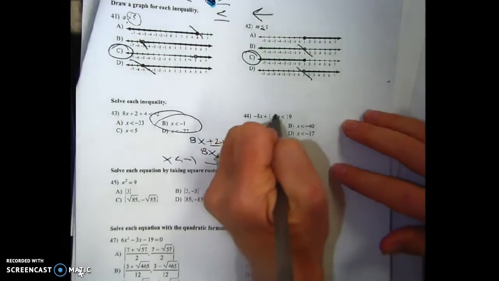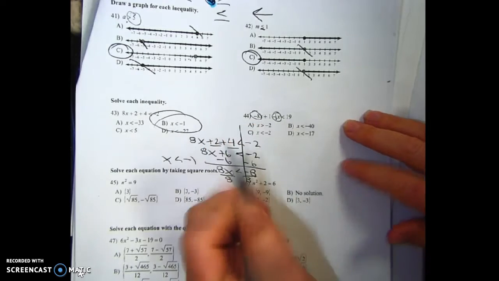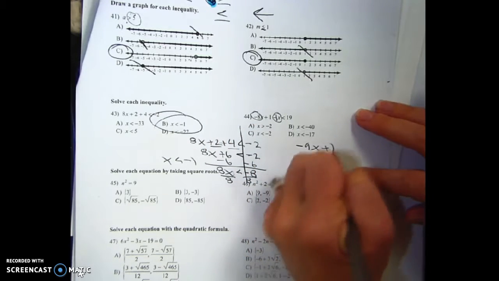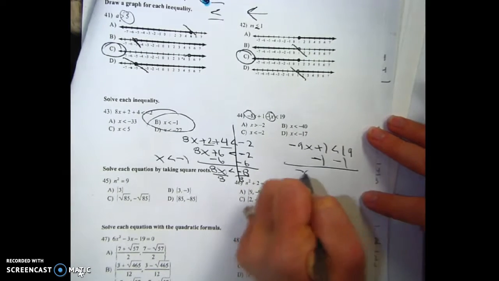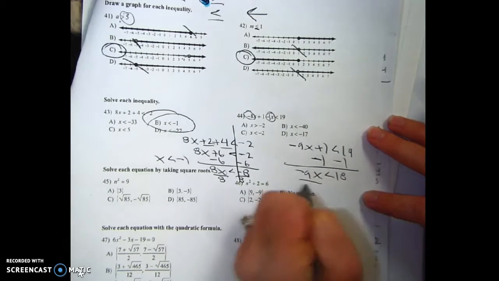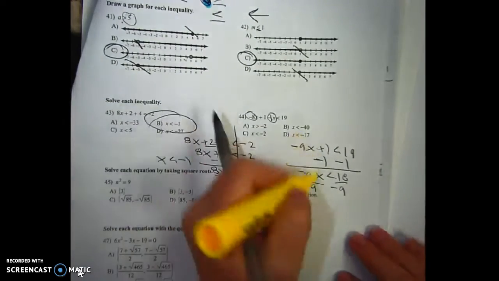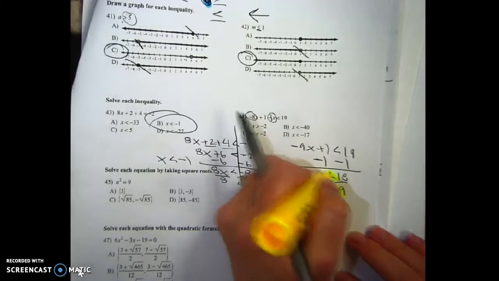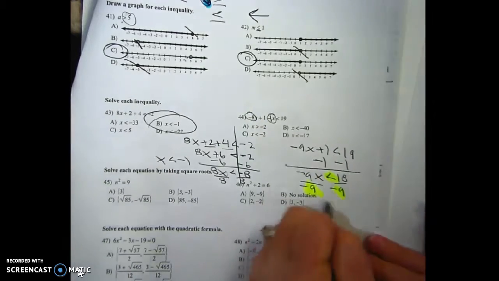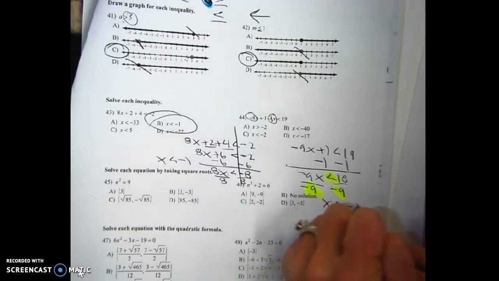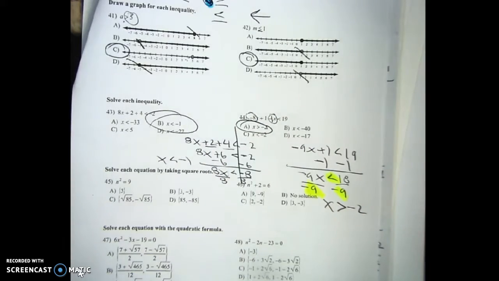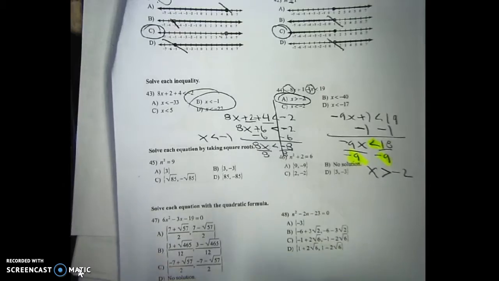This is the same thing. Put the same together. So I get negative 9x plus 1 is less than 19. Do the opposite. Divide by negative 9. But here's how it's different. Anytime you divide by a negative, your inequality switches direction. So it's going to be x is greater than negative 2.